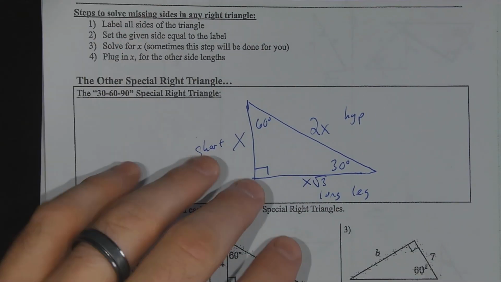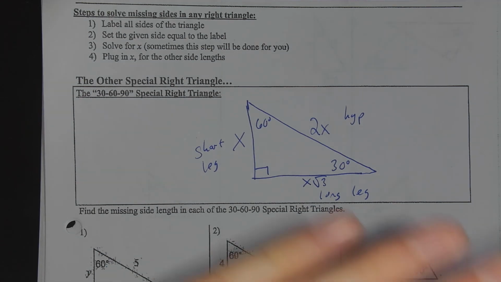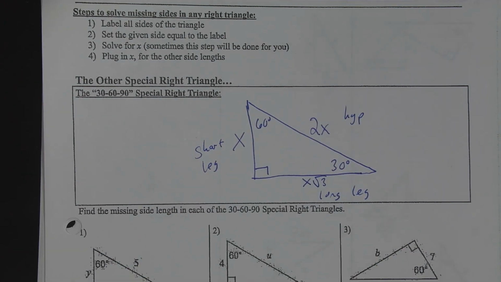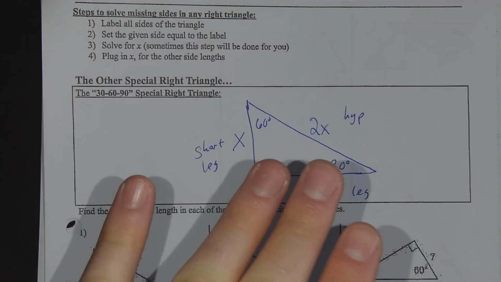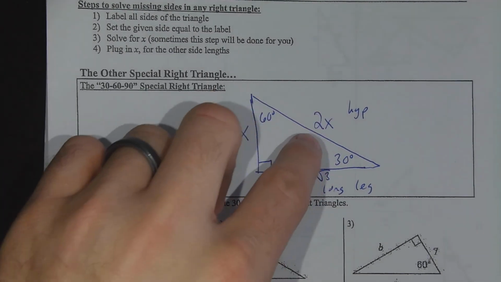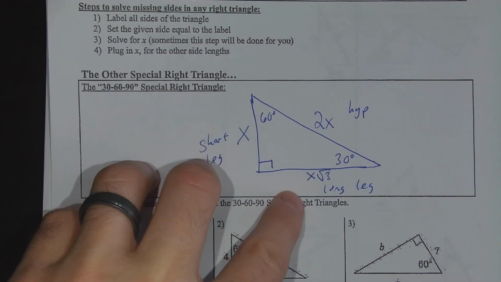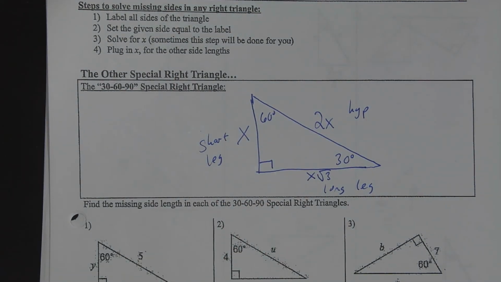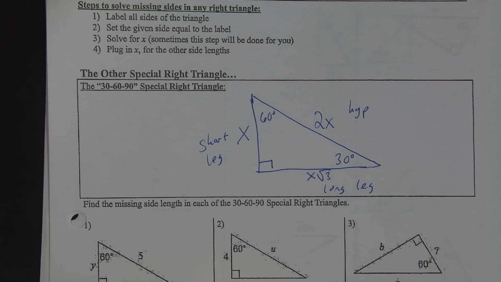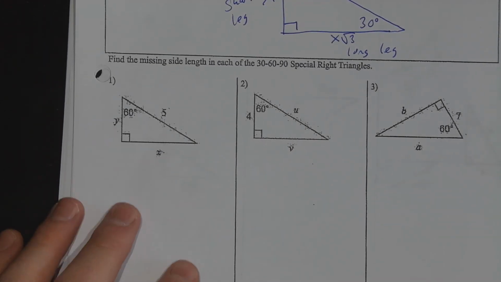Now what makes this more difficult is that the 45, 45, 90 right triangle had only 2 different types of side lengths to utilize, sorry, not memorize. This one has 3 different side lengths. You got to make sure that you hit all 3 in the exact right spots. So if you need to pause this to copy it down, you can. Otherwise, we're going to move on to some examples down below.